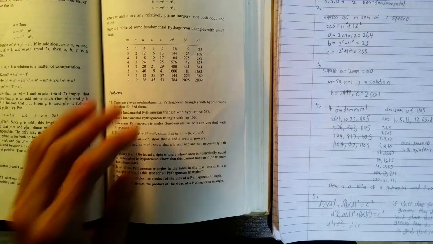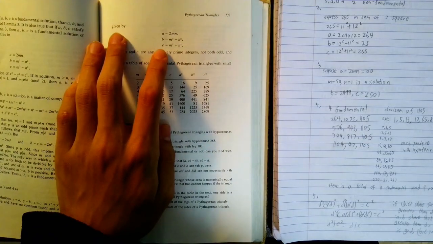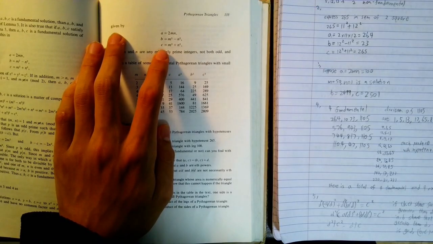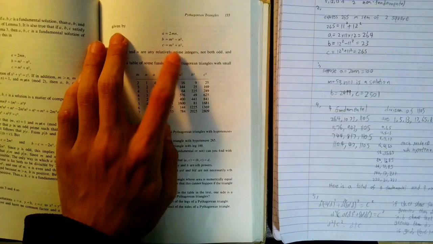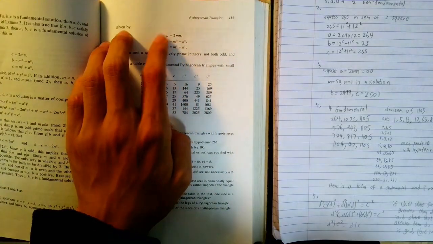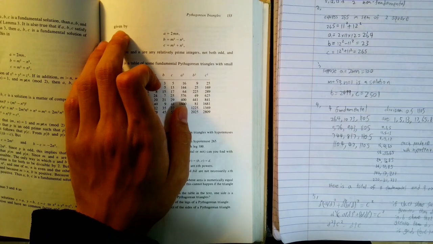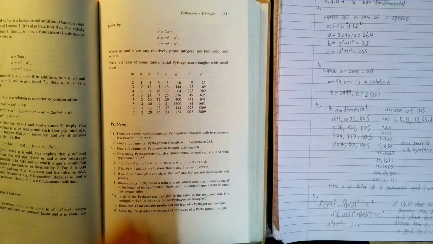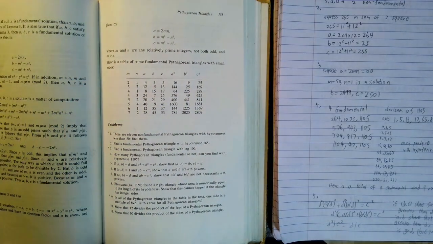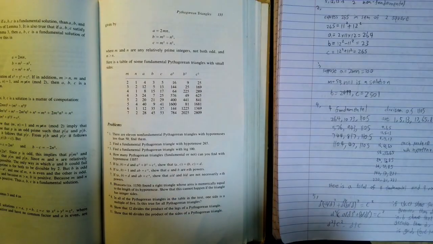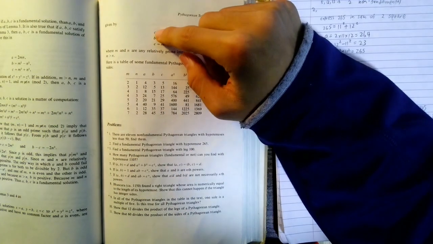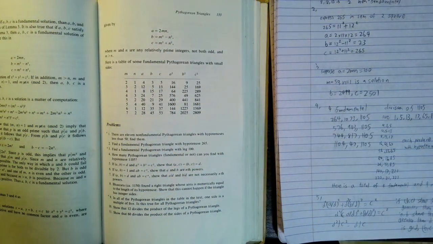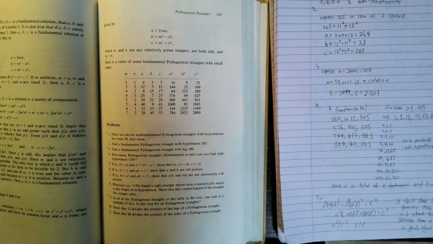The key takeaway for this chapter is that all of the fundamental Pythagorean triangles can be expressed in this form, where m and n are not both odd numbers and they don't share any factors. And for non-fundamentals, you just multiply those a, b, c by some kind of factor, and that's how you get any non-fundamental triangles. And let's begin.